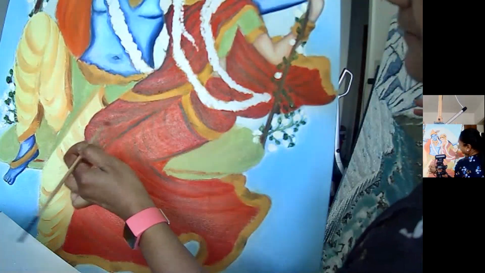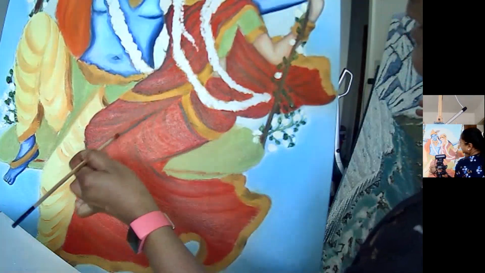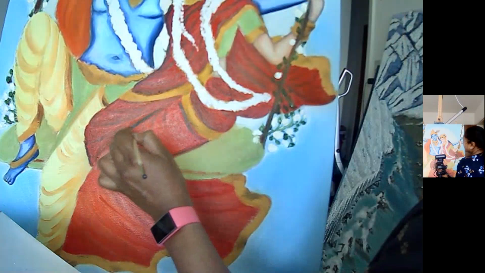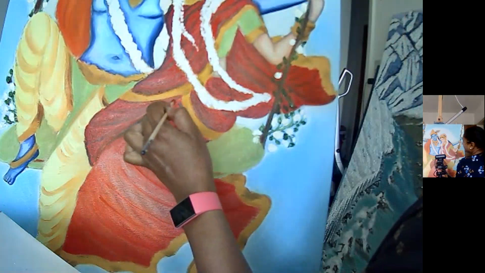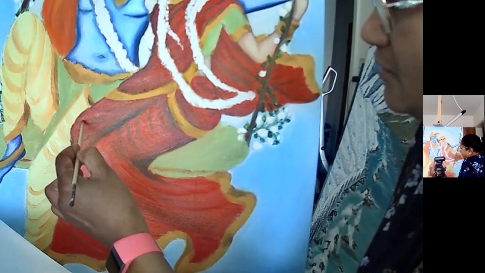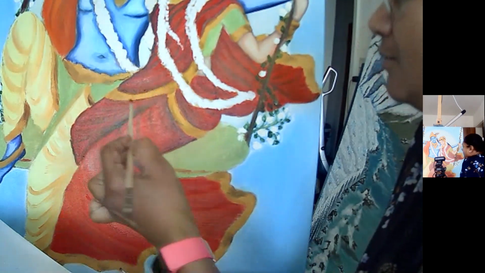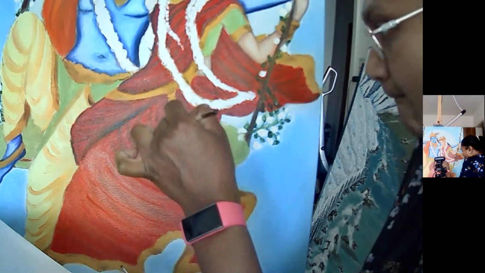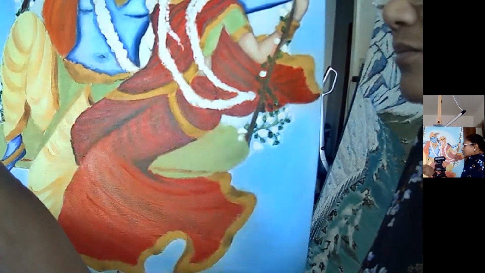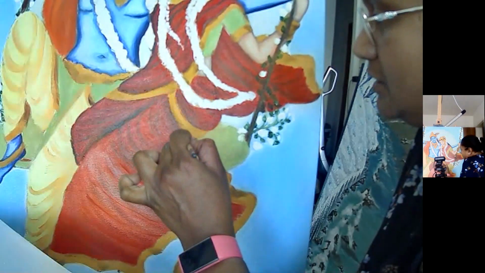So this is the effect of the blending that we are able to see. So now I'm going to blend it a little bit more here. Blended that in. Look at the angle in which my brush is moving. Take a little more of vermilion if you need to blend it further.